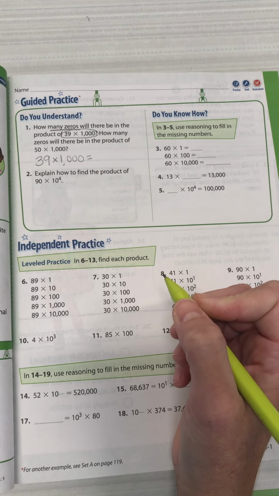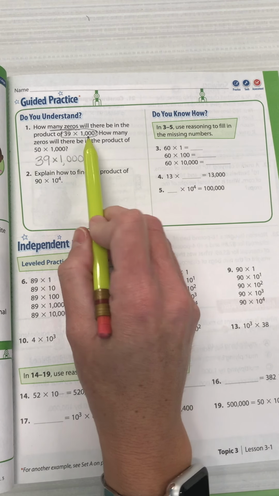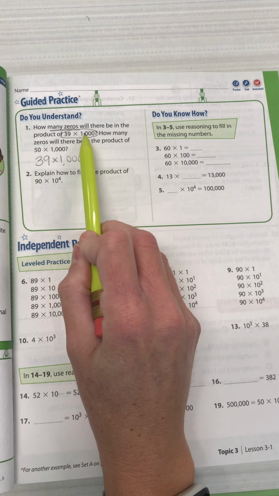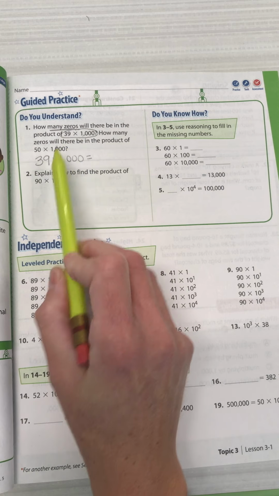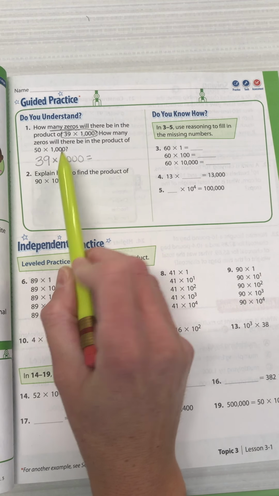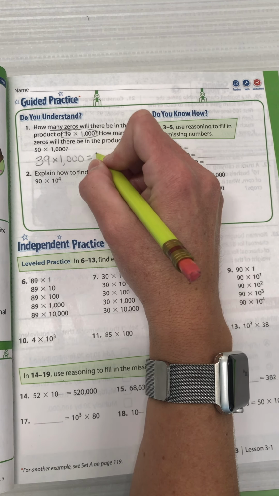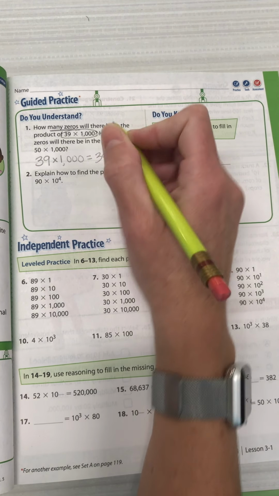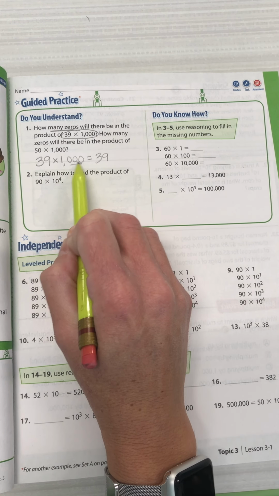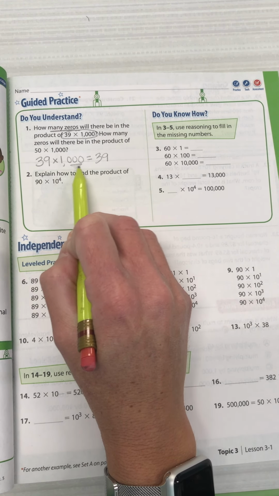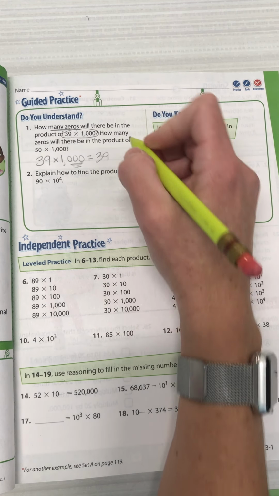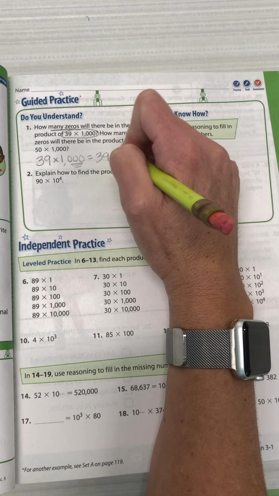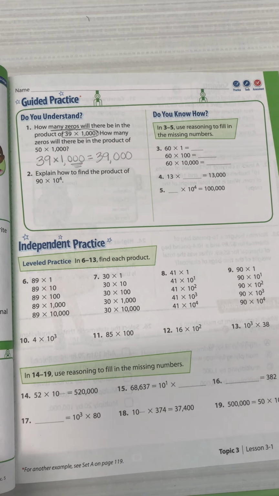How many zeros are going to be in the answer? Well, we're multiplying really by a power of 10. 39 times 1 is 39. But how many zeros in the product is based on the power of 10 number that I'm multiplying by? So in this case, there would be 3. And we can just show our work that way.